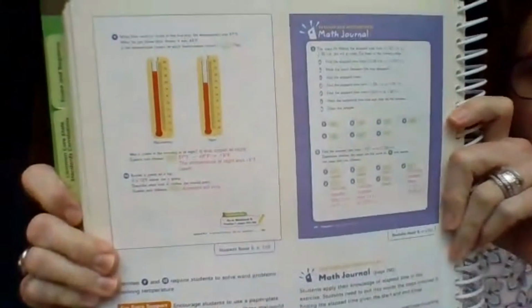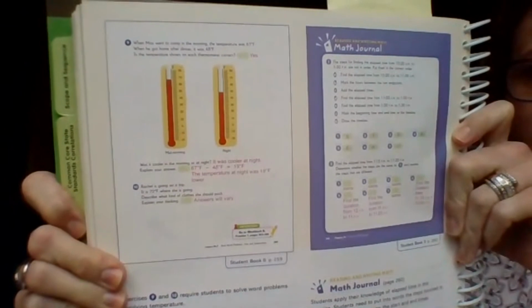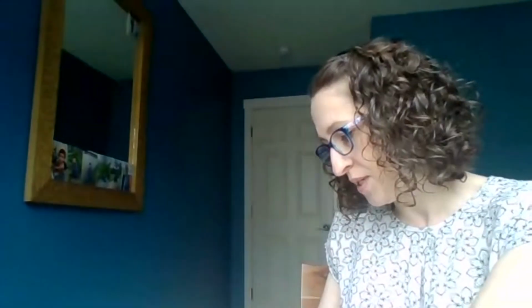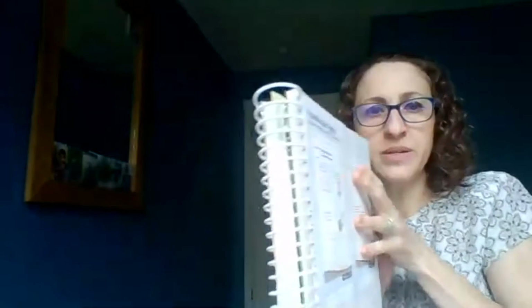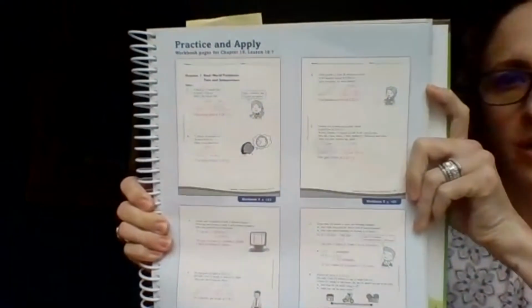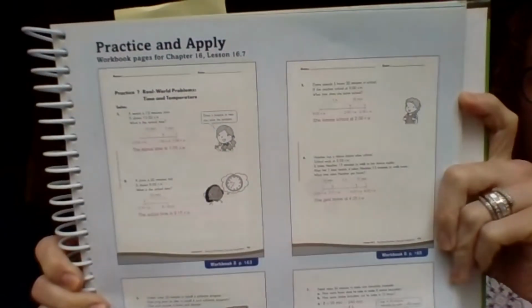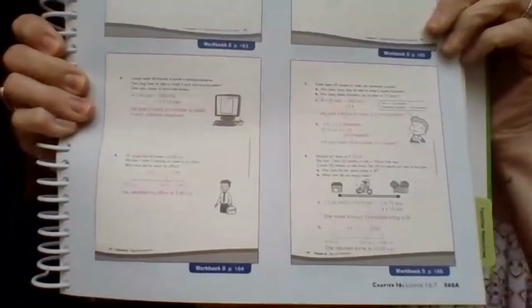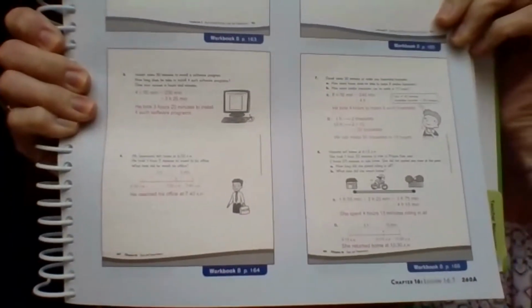And it continues on the back. And then these are your workbook pages, page 163, and it's going to go all the way over to 168. There is a little bit of a bonus I will share as well. Let me turn the page.